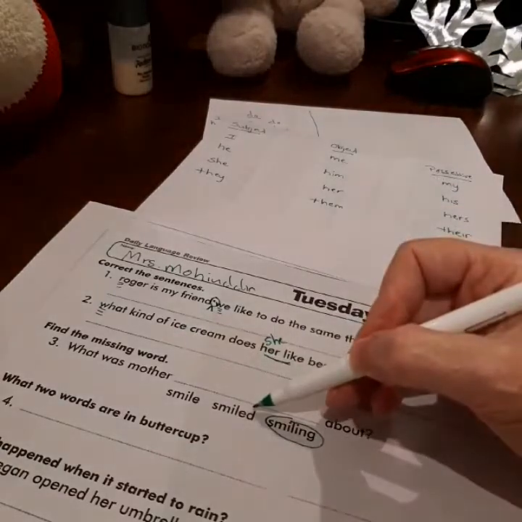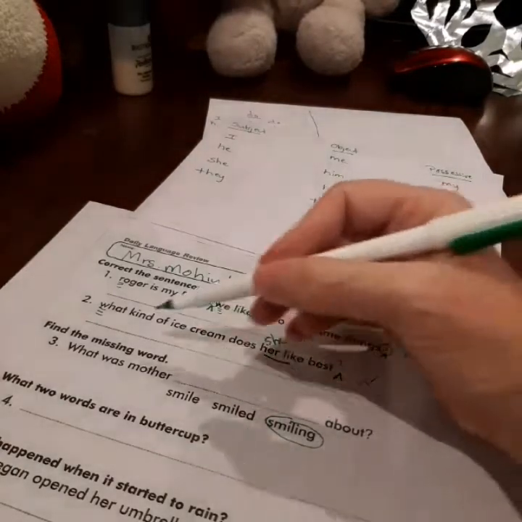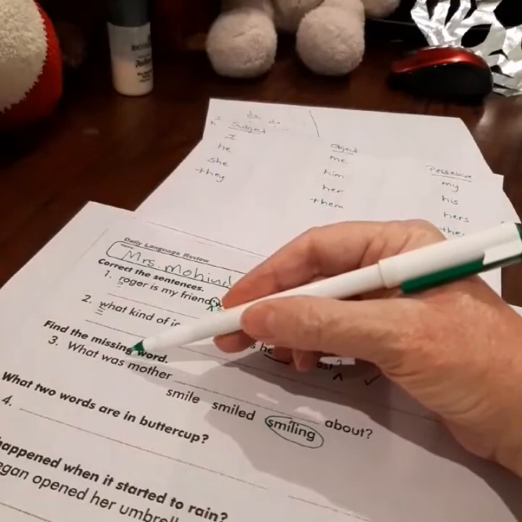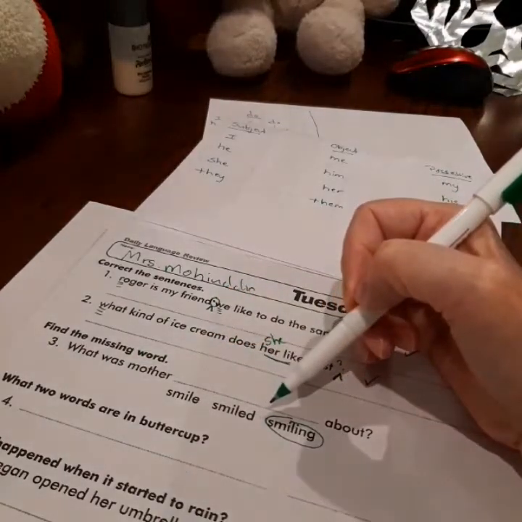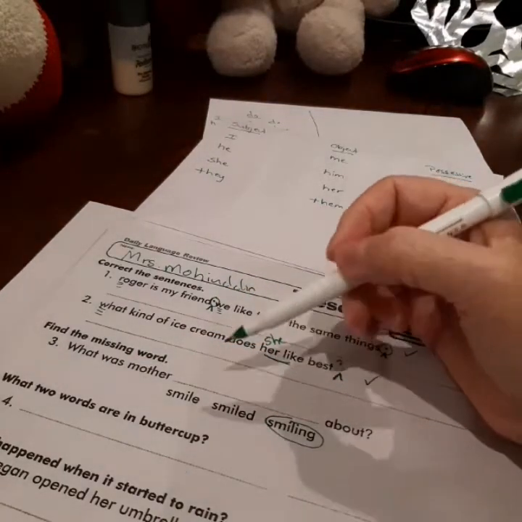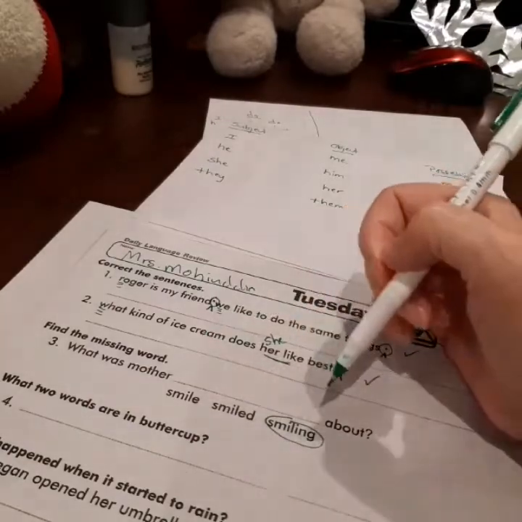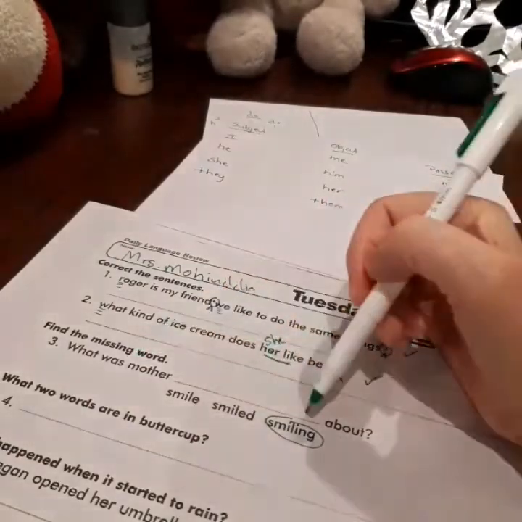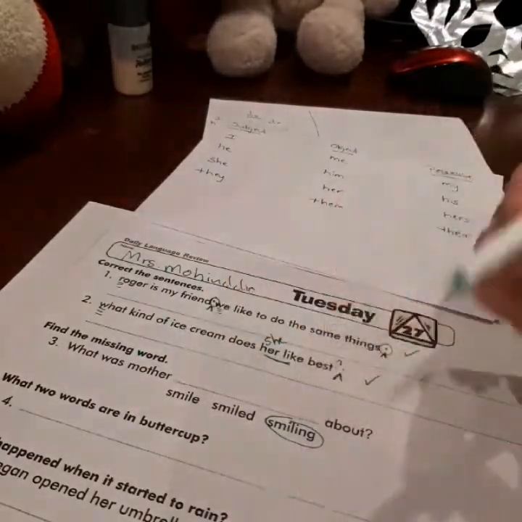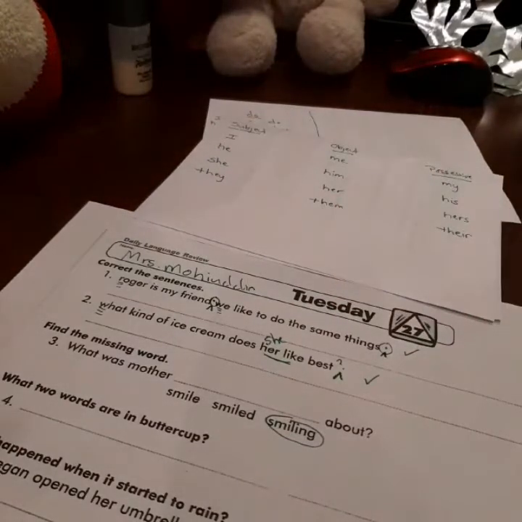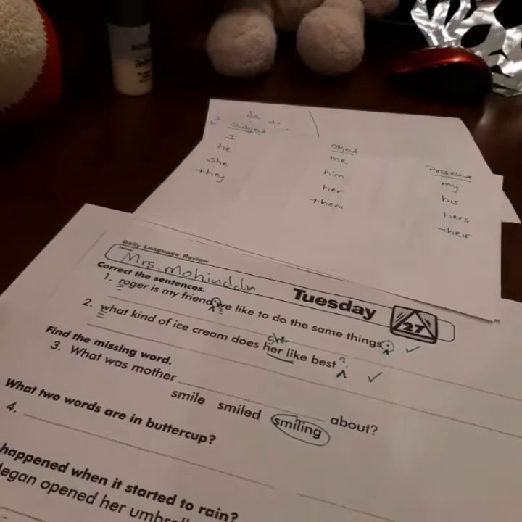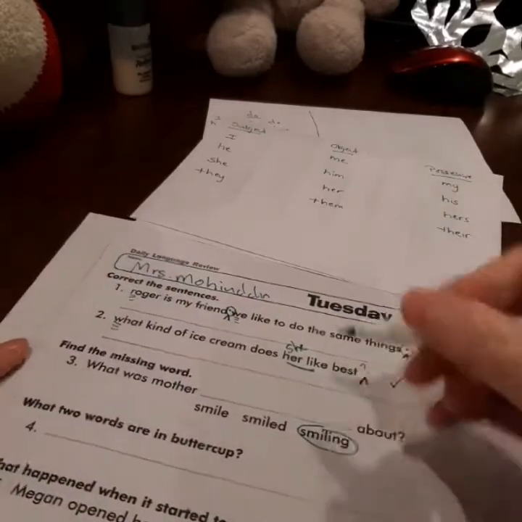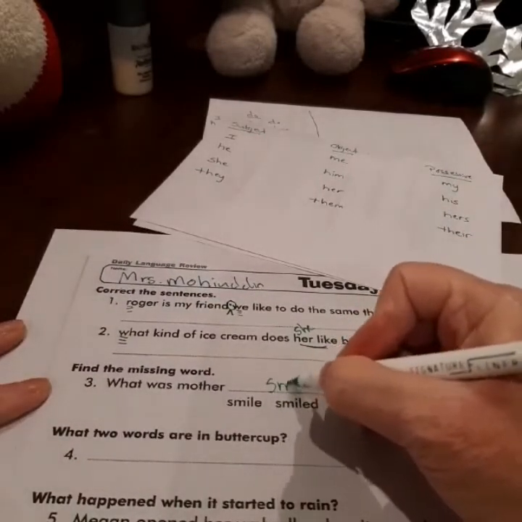This is past tense, okay? Right here we have "was" to make it past tense, so that doesn't make any sense, okay? And "smiling" goes with "was." "Was smiling" is something that was happening continuously in the past. Mother was sitting there smiling at something. We don't know what. Okay? So it's going to be "smiling." So you have to just write "smiling" on the line.